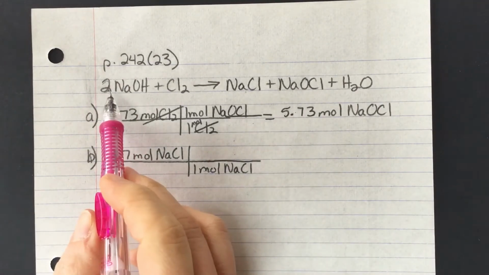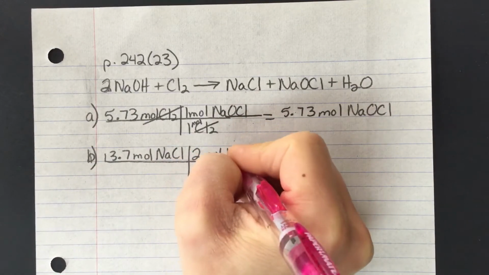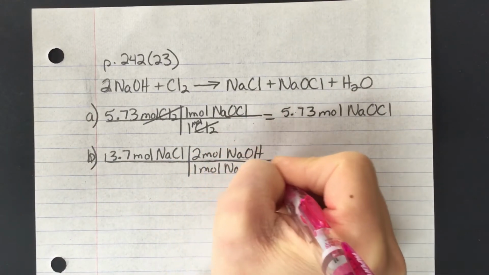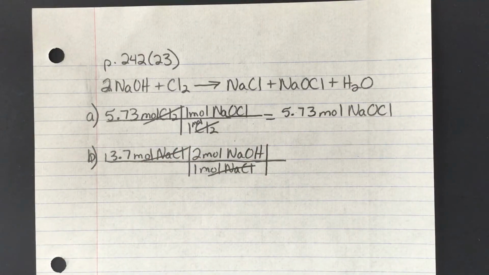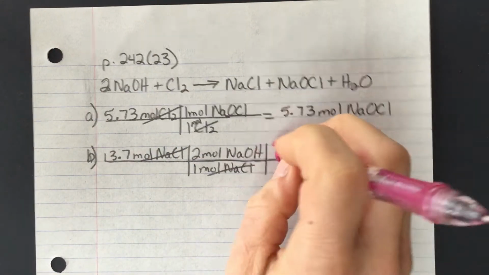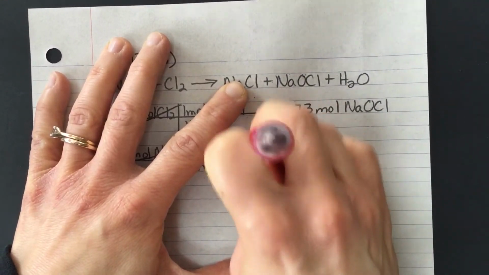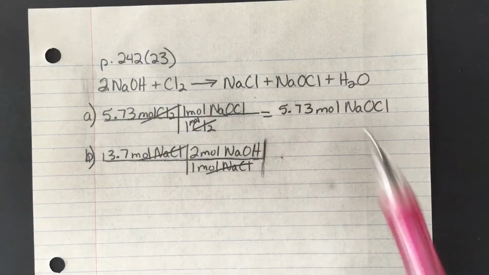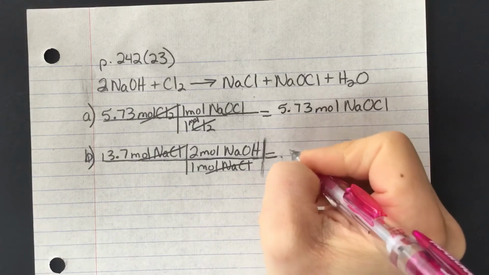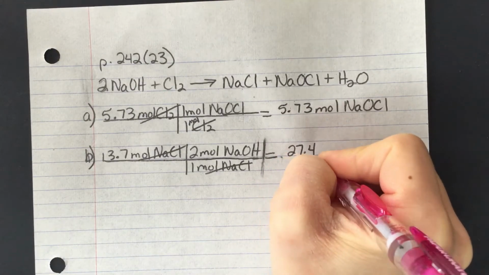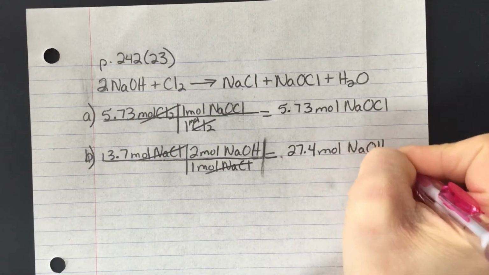I want sodium hydroxide, so 2 moles of sodium hydroxide. That cancels. I'm going to moles of sodium hydroxide, so I can stop there. I'm used to just going to grams so much that I forget that I can stop sometimes. So 13.7 times 2 is 27.4 moles of sodium hydroxide.